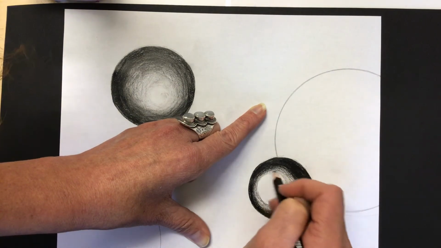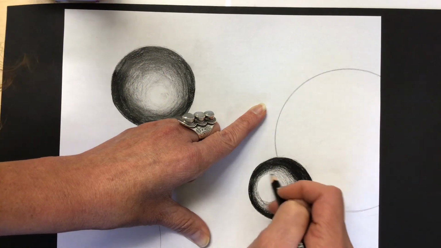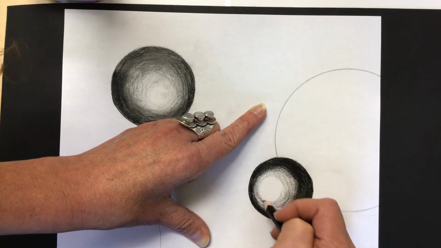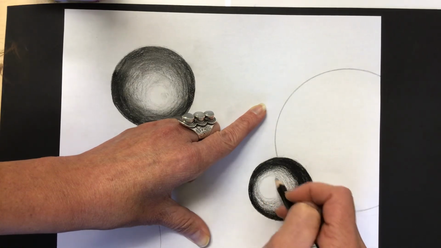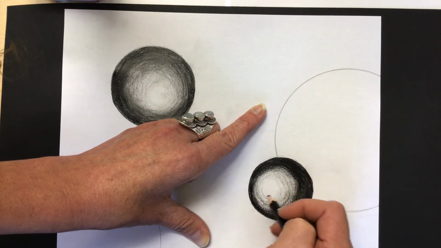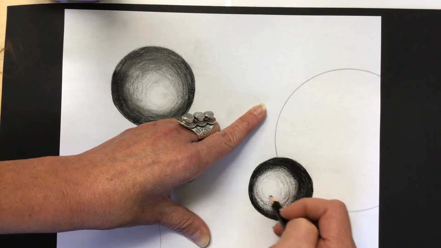Okay, so I'm starting to kind of zero in on that area that I wanted to leave light. I'm just going to keep on going. And again, I'm just starting to pick up pressure, and I am going to leave the center completely white.